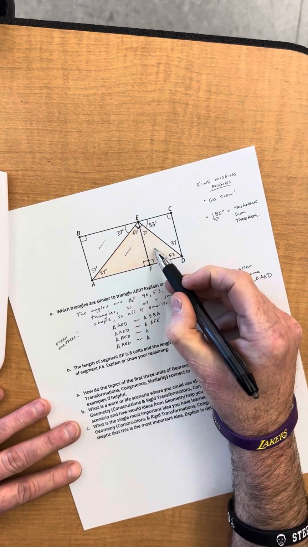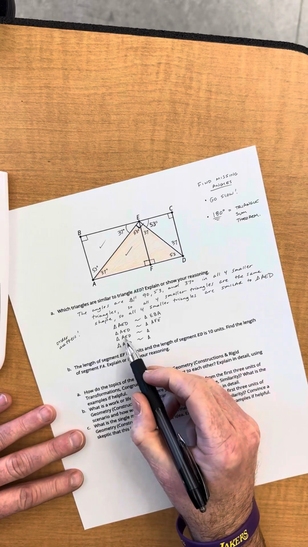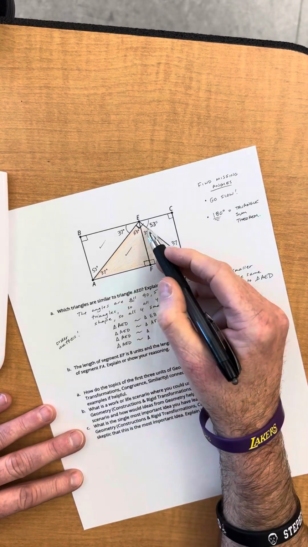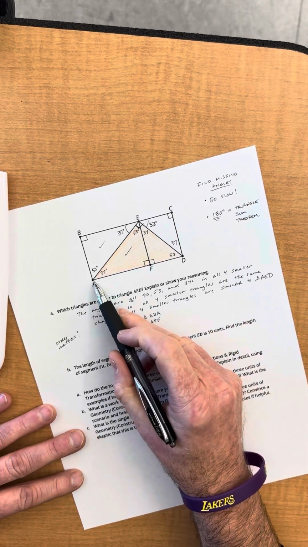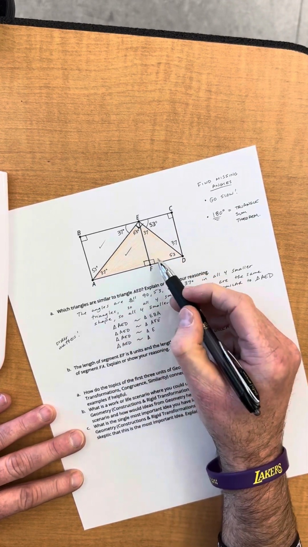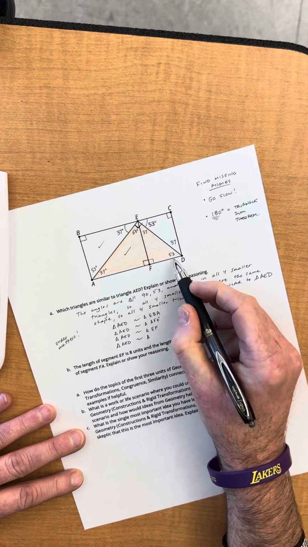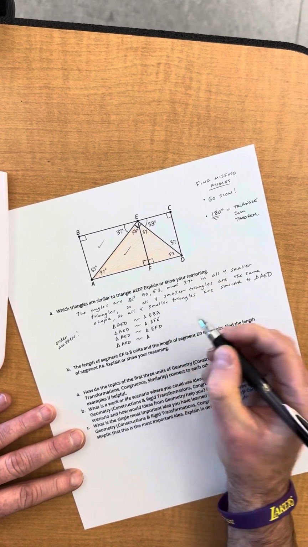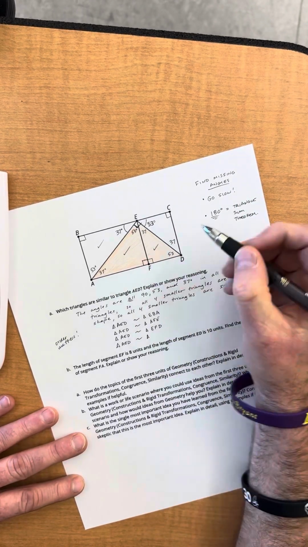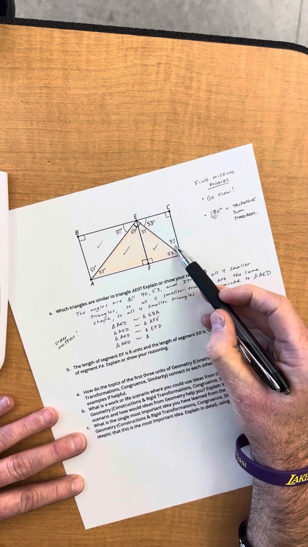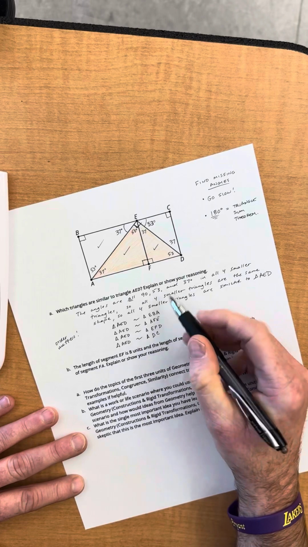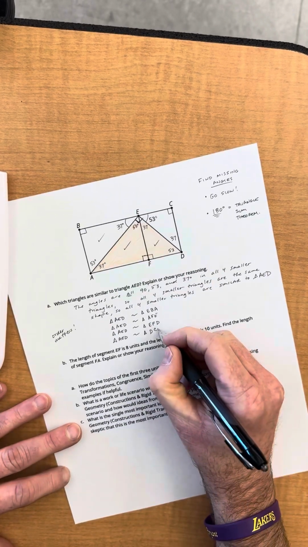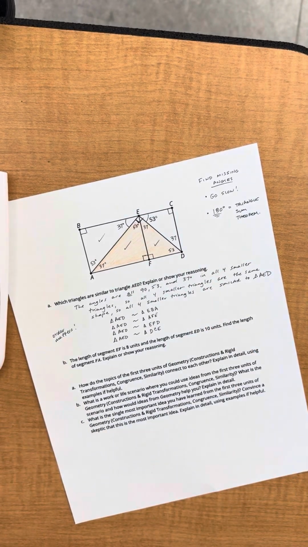Now let's go to this one right here. Start with the 37. That's E. Triangle E, and then we go to the 90, which is F. And at the 53, D. This one's done. And last but not least, start at the 37. It's D. Go to the 90, C. And at the 53, E. So that's how you do that.